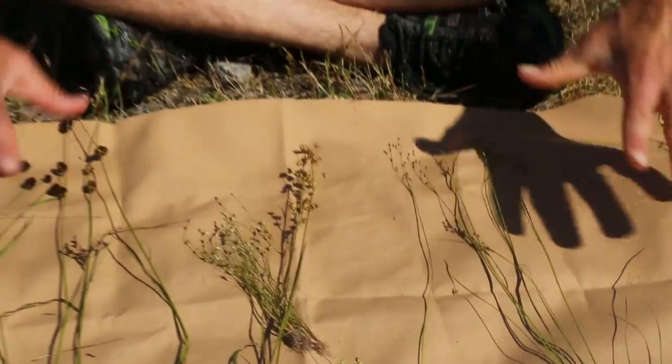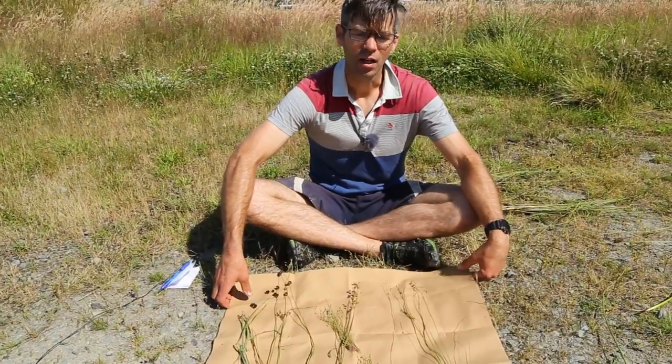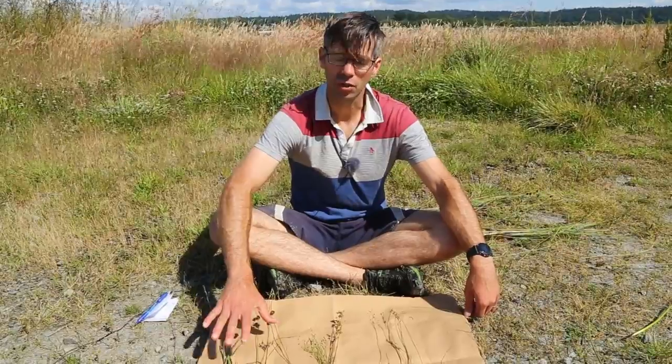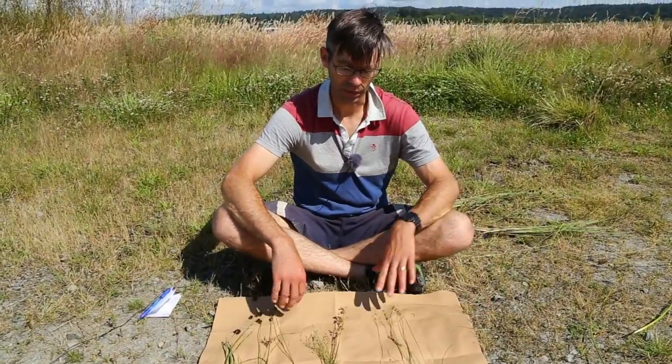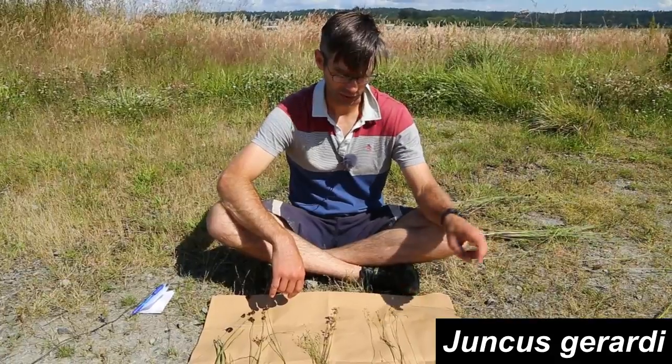Okay, so these are the most likely candidates for finding in marsh. Some of them like it a little fresher, like Juncus bolanderi and Juncus ensifolius, and some of them like it really salty, like this Juncus gerardii.